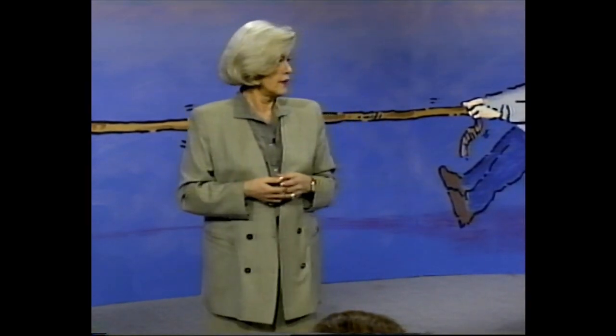In conclusion, let me summarize the major points of this program. We have talked about the differences between disagreement and conflict. Why conflict occurs, when it is good, and when it is bad. We have examined positions versus interests, and I have pointed out to you how important it is to focus on interests. Then we looked at the 5 conflict strategies.